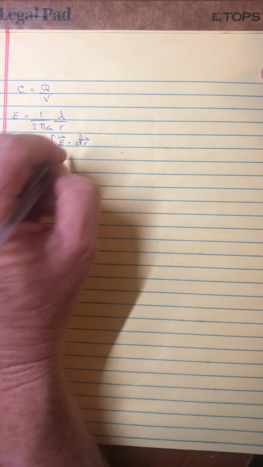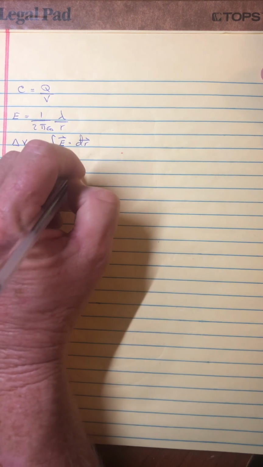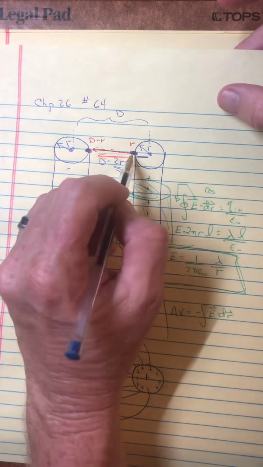And so I would always encourage you to pick the easy path. And in this case, the easy path would be radially outward, so I could put cosine of 0 degrees. So I'm just going to go straight along this path.